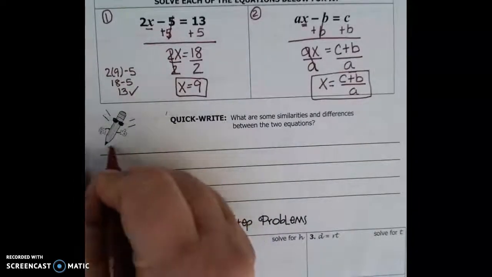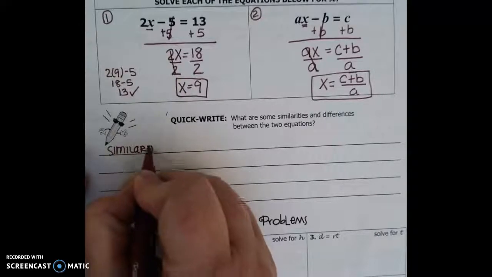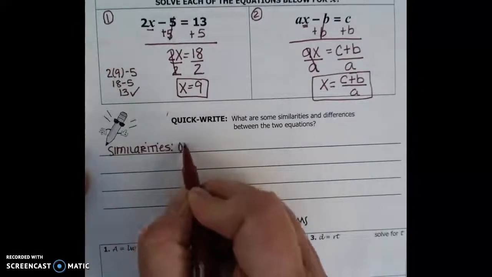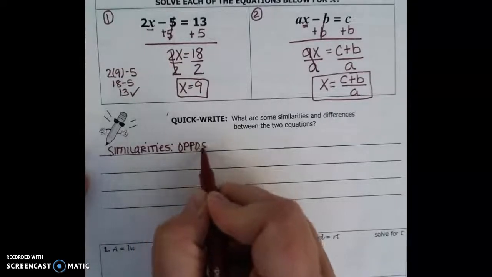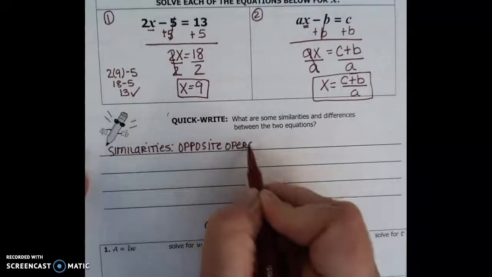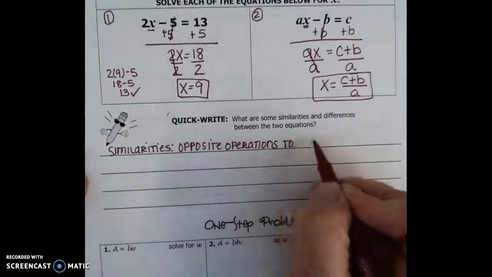So similarities. We're still going to use opposite operations to isolate the variable.